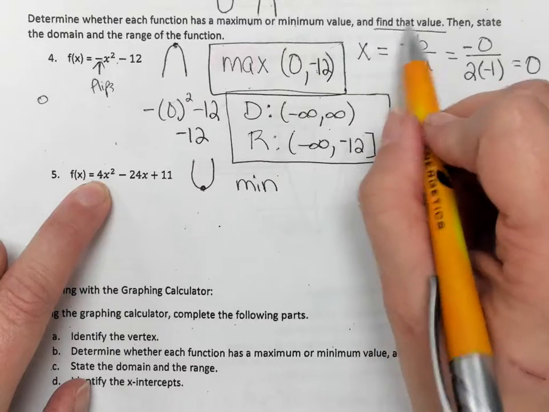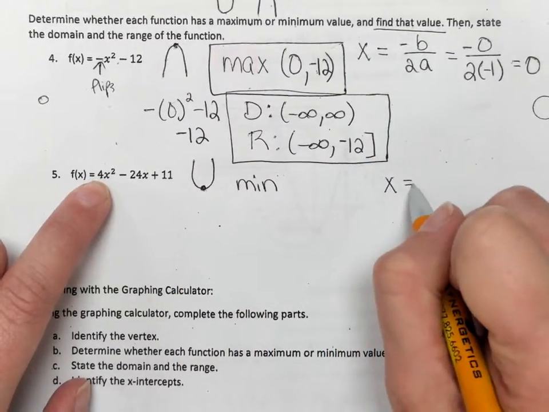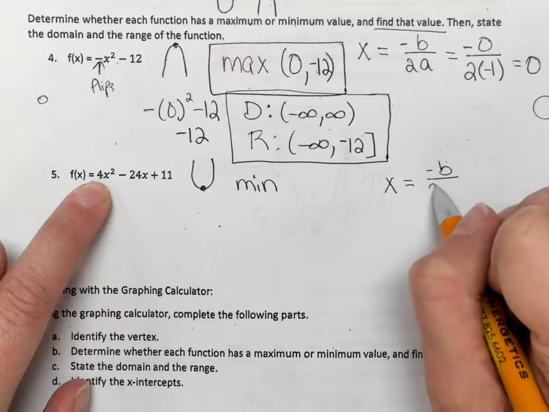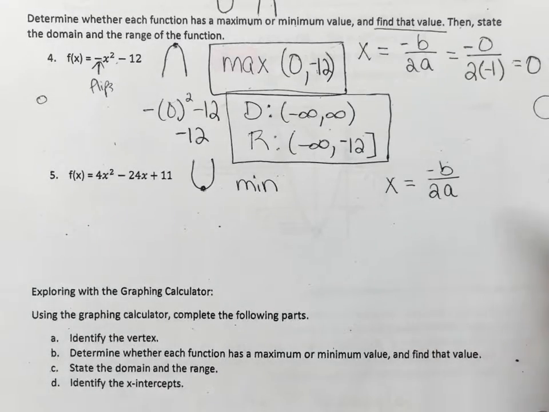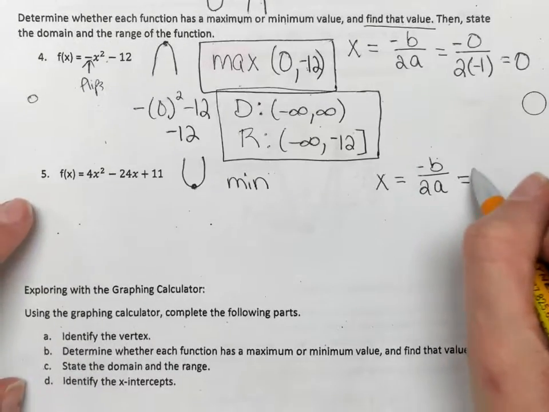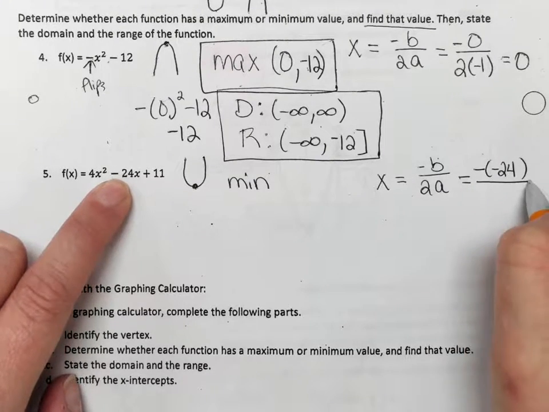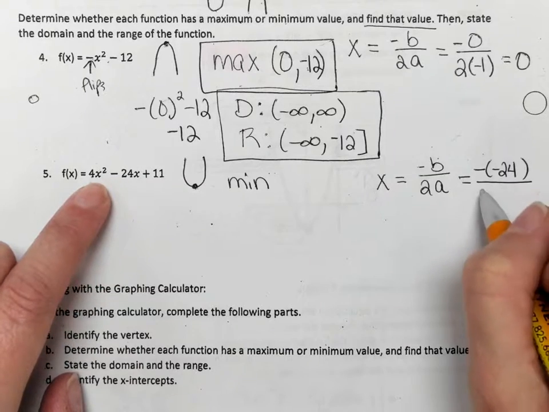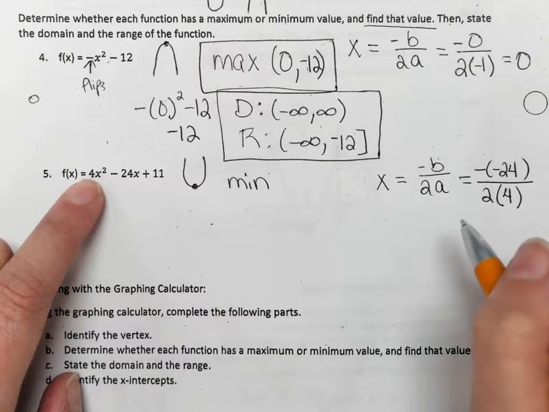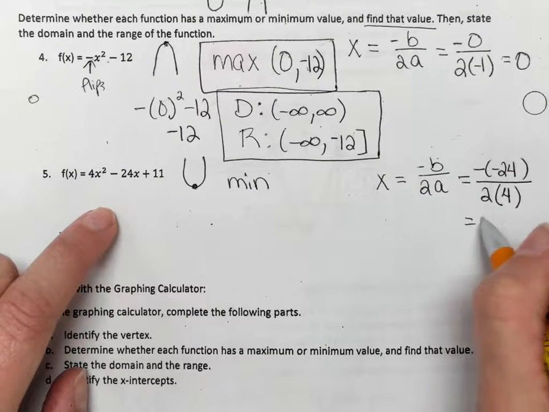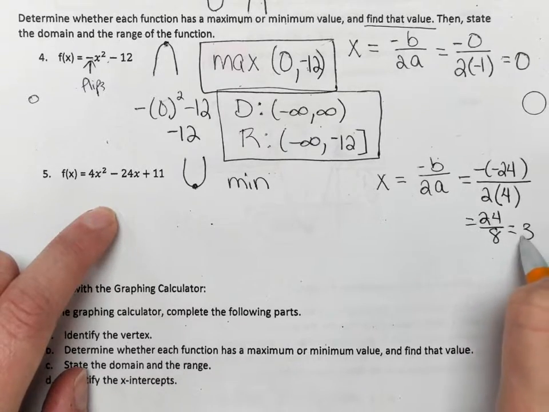But then look what it said. It said find that value. I need to find that vertex value. So what's that formula? I'm going to say it every time because the more times we say it, the more likely you're going to be to remember it. So what's your negative b? Negative 24. So it'd be negative, and then negative 24. And then 2 times a is 2 times that first number, which is 4. All right, so that's positive 24 over 8, which is positive 3. Very good.